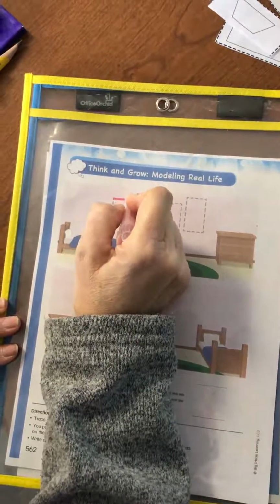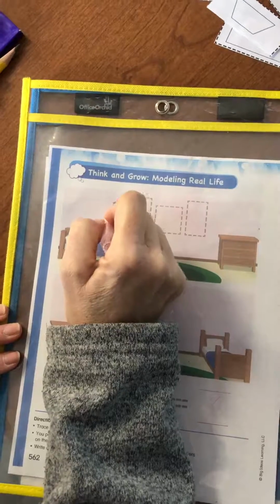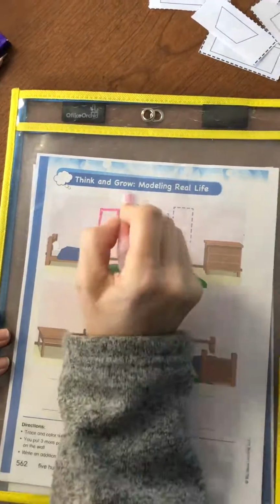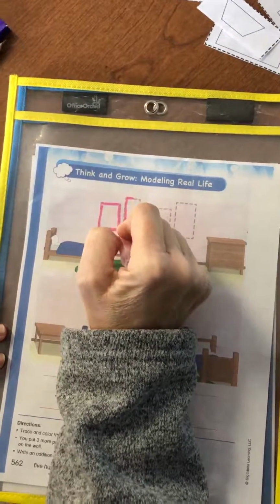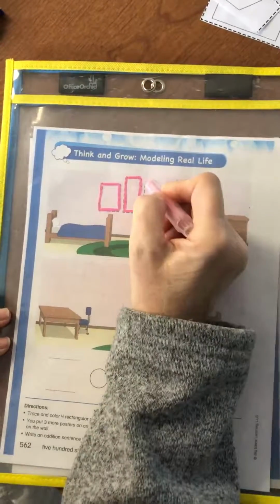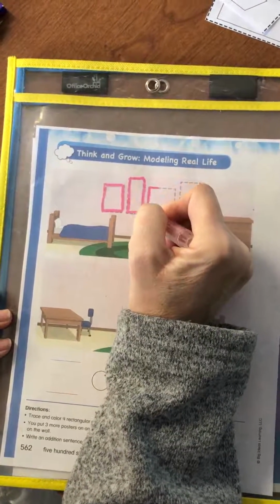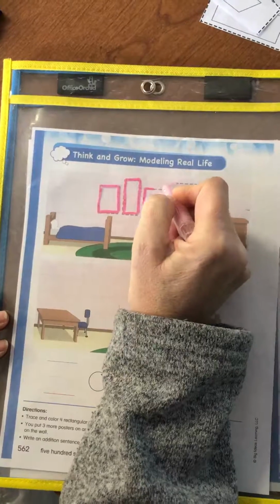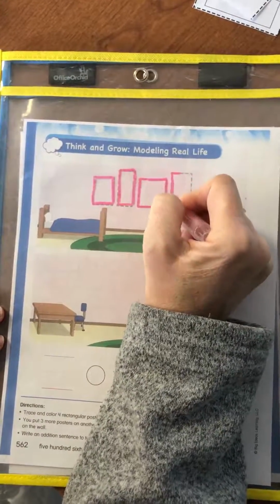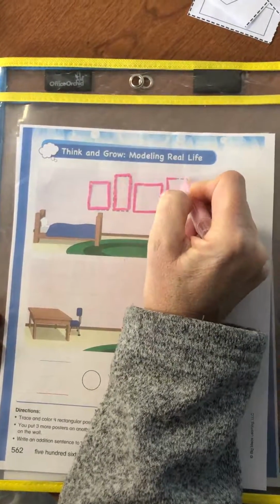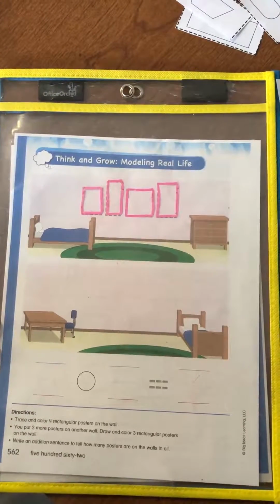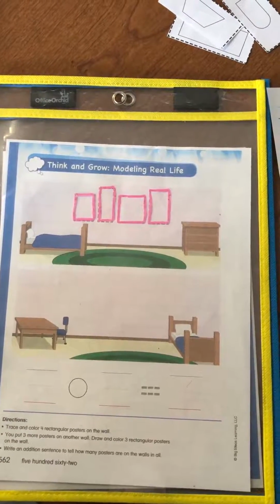This has 4 L-shaped vertices and 4 straight sides. This one has 4 L-shaped vertices and 4 straight sides. This one has 4 L-shaped vertices and 4 straight sides. This one has 4 L-shaped vertices and 4 sides. Good. You put 3 more posters on another wall.